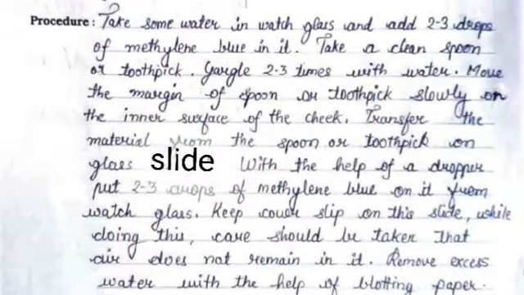And the procedure is: take some water in a watch glass and add 2-3 drops of methylene blue in it. Take a clean spoon or toothpick, gargle 2-3 times with water. Move the margin of the spoon or toothpick slowly on the inner surface of the cheek. Transfer the material from the spoon or toothpick on a glass slide. With the help of a dropper, put 2-3 drops of methylene blue on it from the watch glass.